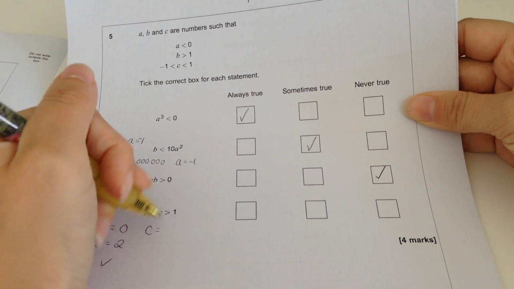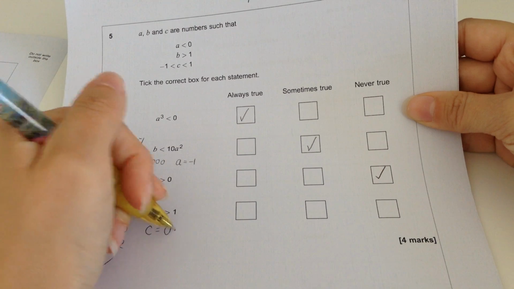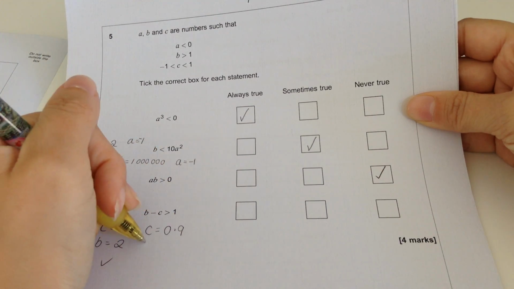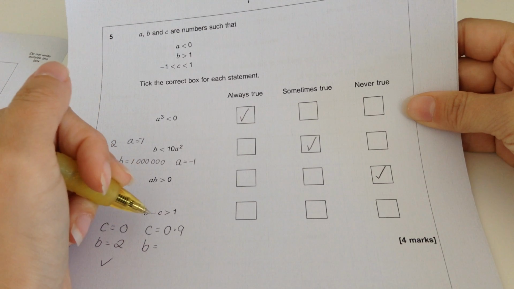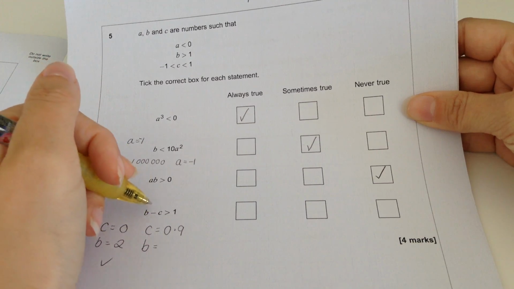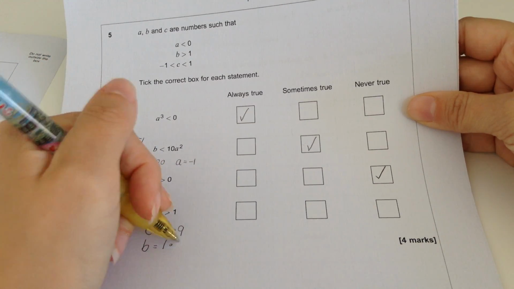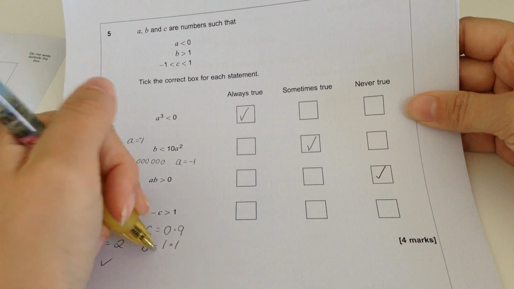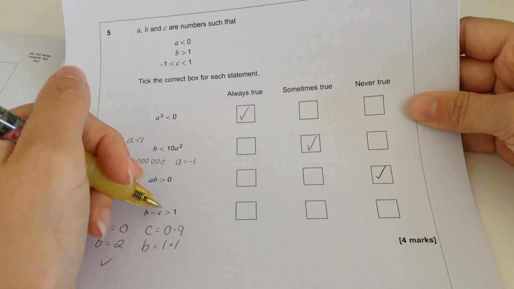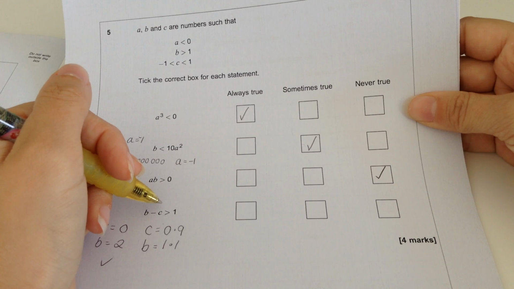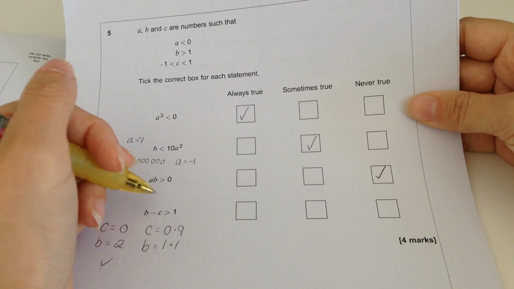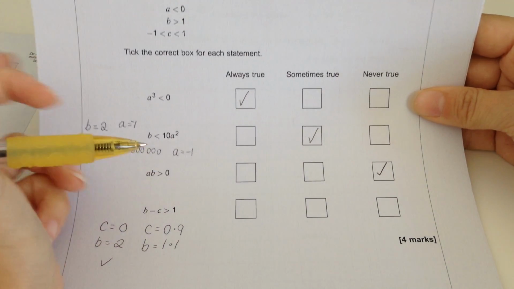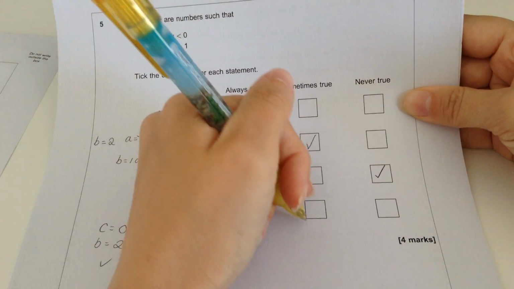If C was, okay, it can't be 1, but let's say C was 0.9 and B was 1.1. B take away C is bigger than 1? No, it's not. So that's sometimes true.